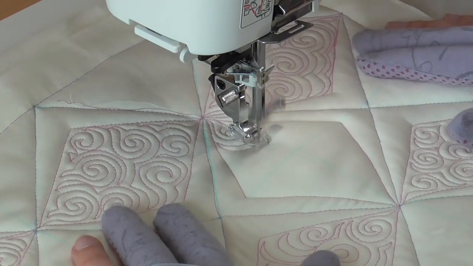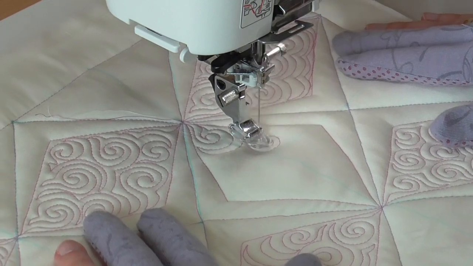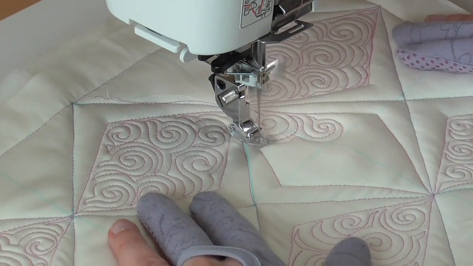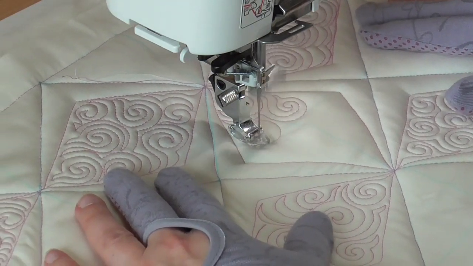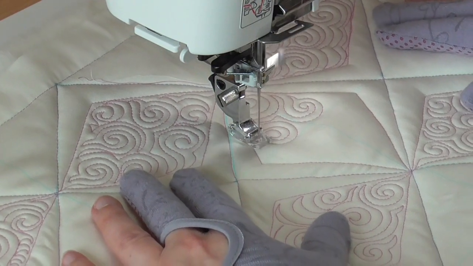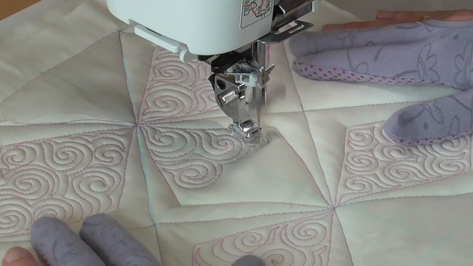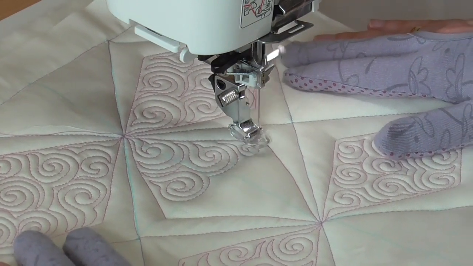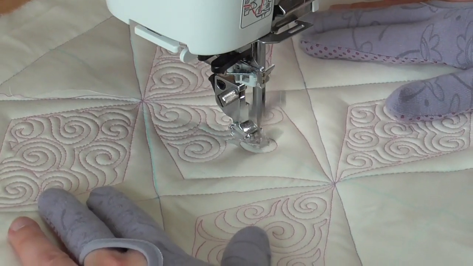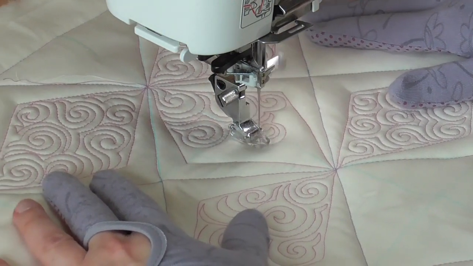If you don't feel like you are there yet, you can use simple back and forth lines, very dense, and it will also look amazing. I simply love swirls. I like how they fill the space, but straight lines can be extremely effective. On top of that, they create wonderful texture, and depending on their directions, they will reflect the light in different ways. So maybe next time we will try the simple lines.